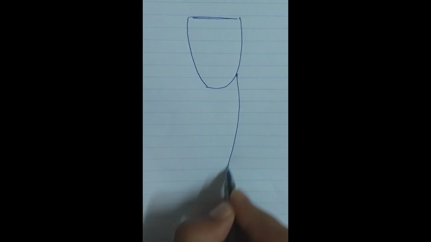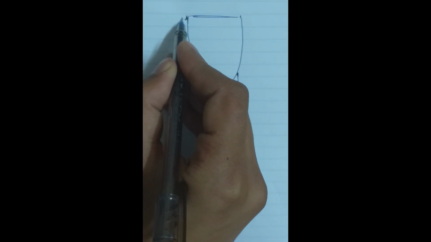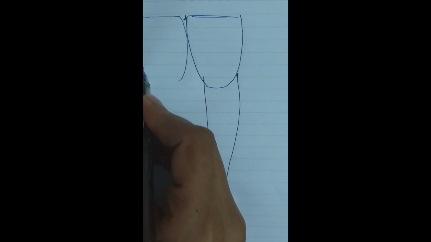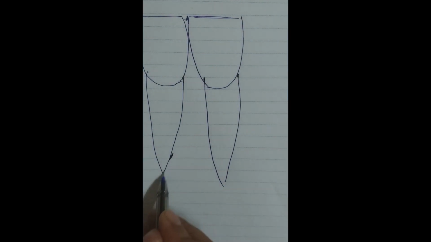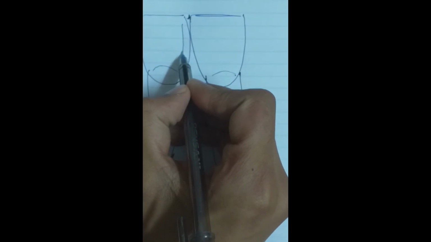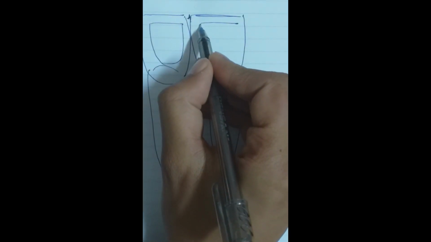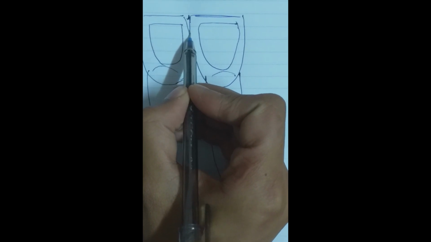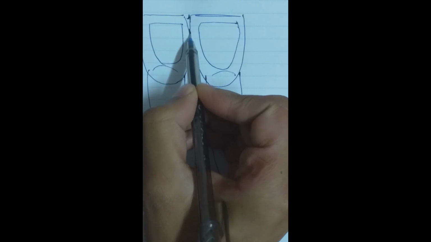This is from lingual. Here is the contact between both teeth.